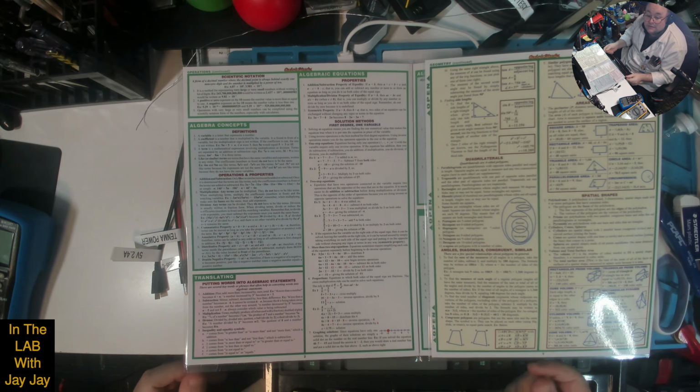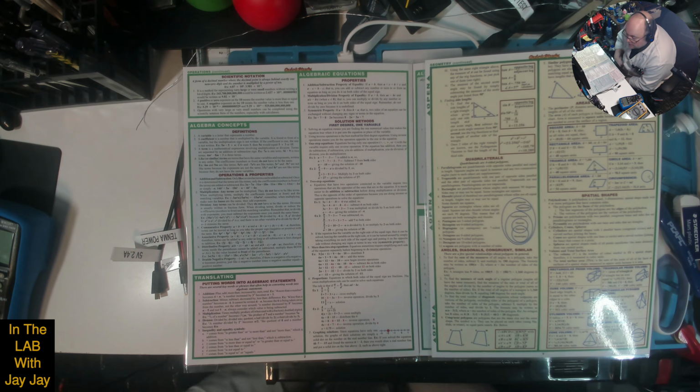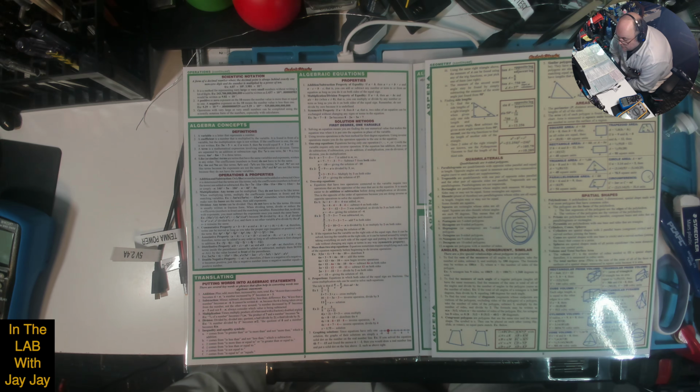Now, we're up to page 2. Scientific notation. A form of decimal number where the decimal point is always behind exactly one non-zero digit and the number is multiplied by a power of 10. For example, 4.87 times 10 to the 8 or 3.981 times 10 to the minus 6. It is a method for representing very large or very small numbers without writing a lot of digits.